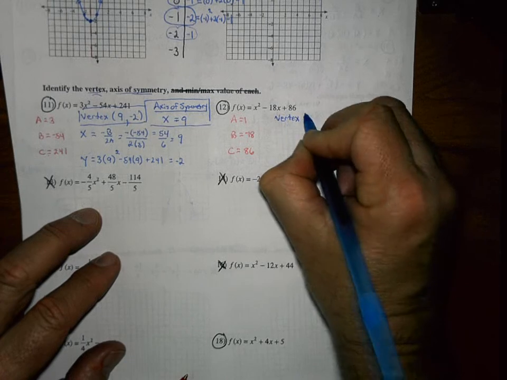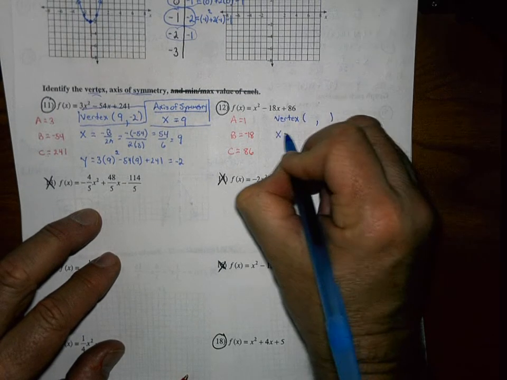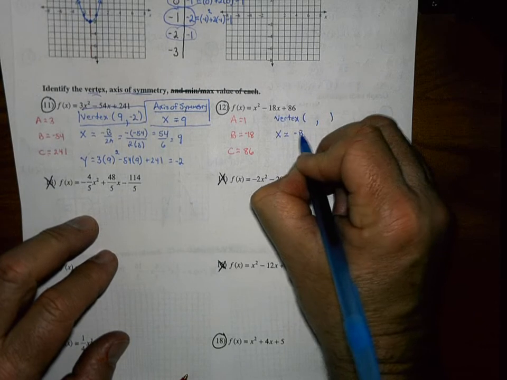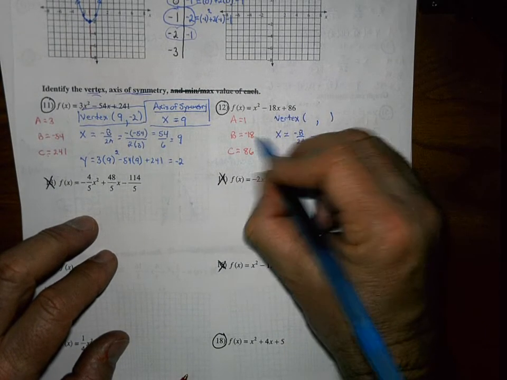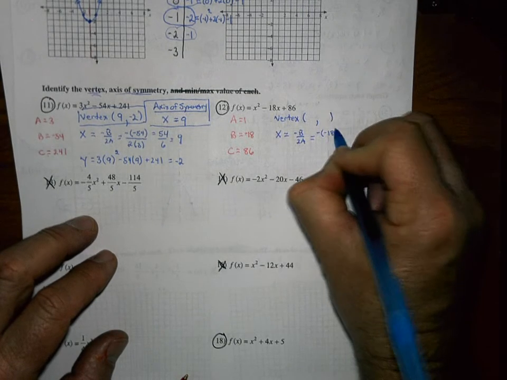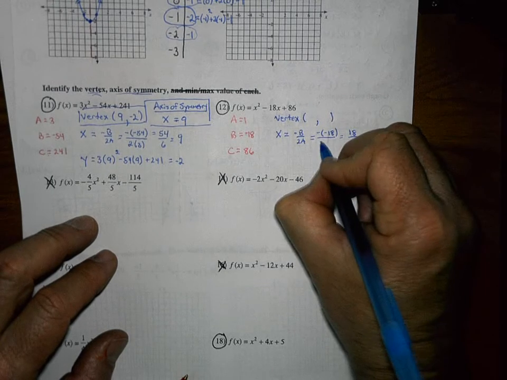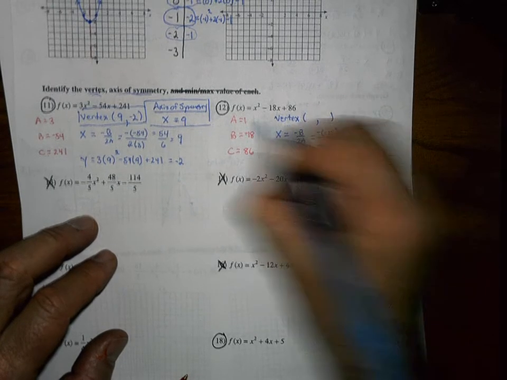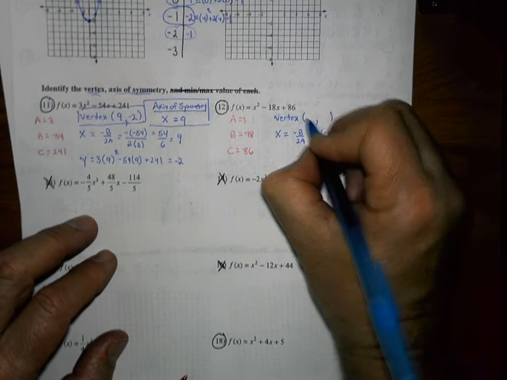A point is always identified by an ordered pair. To find the x value of the point, once again, I use the formula negative b divided by 2a. b is negative 18, so I'm going to get a negative and then a negative 18. That's going to turn into positive 18. I'm going to divide that by 2 times my a value, which is 1. 18 divided by 2 gives me my vertex's x value of 9.